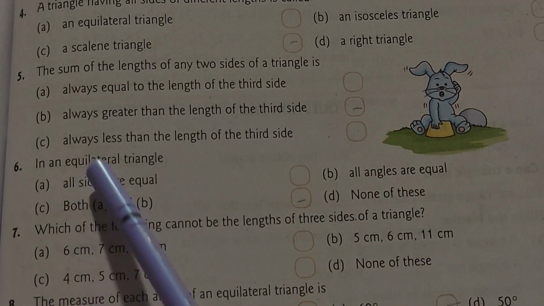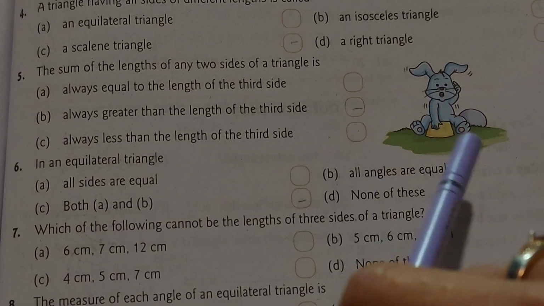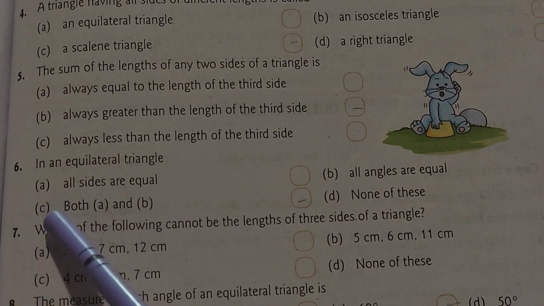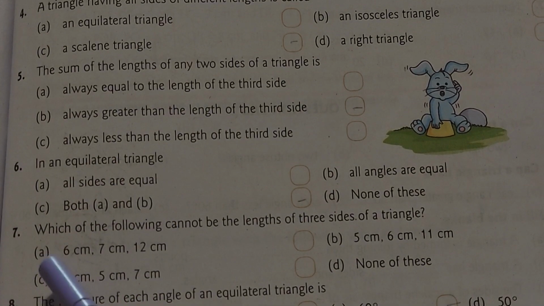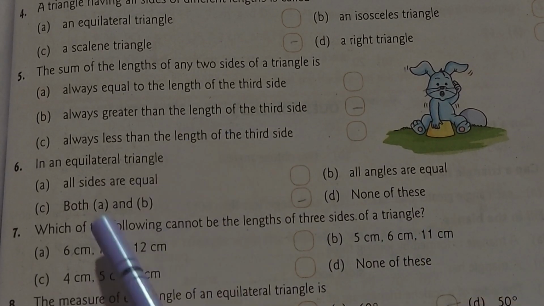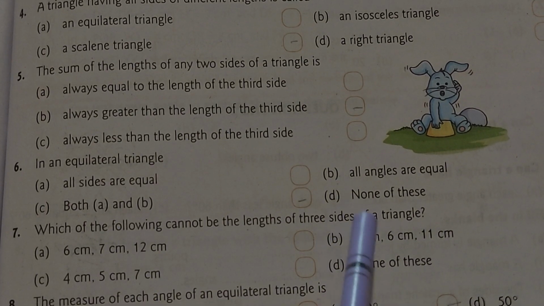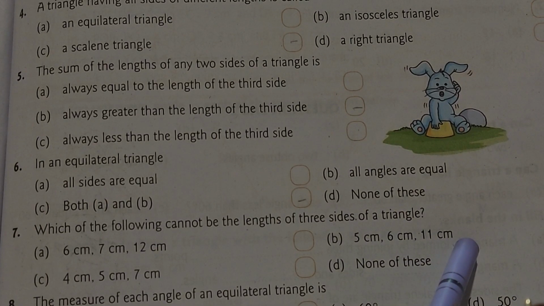Now next is, in an equilateral triangle we all know all the sides are equal and all the angles are also equal. It means we pick option number C, that is both A and B are correct. Next is, which of the following cannot be the length of 3 sides of a triangle, and the correct answer is B, that is 5 centimeter, 6 centimeter and 11 centimeter.